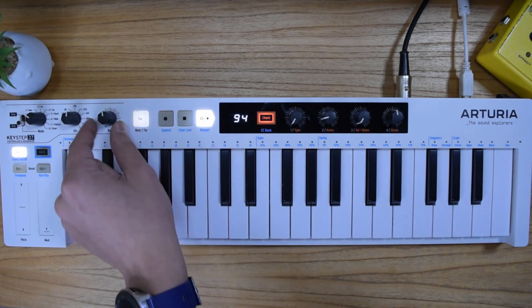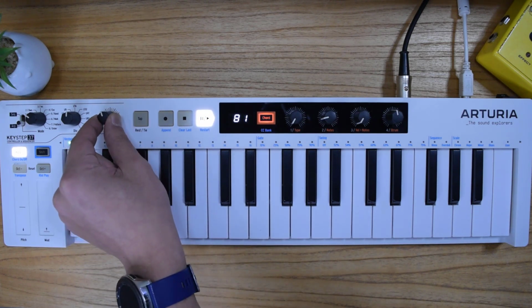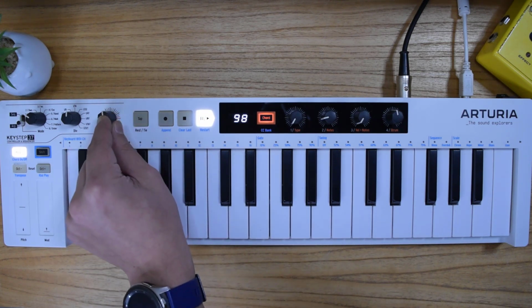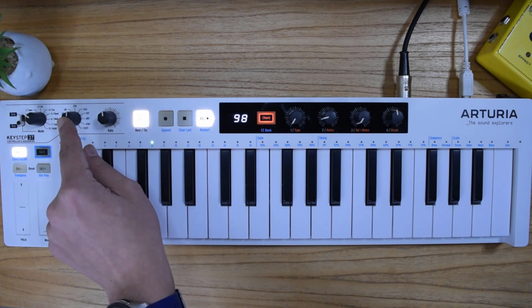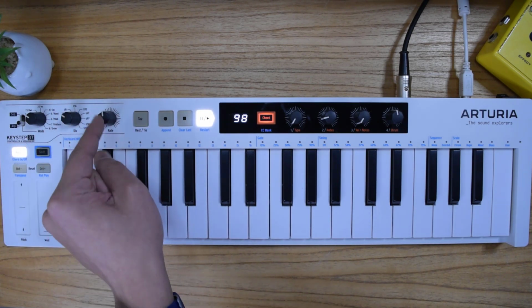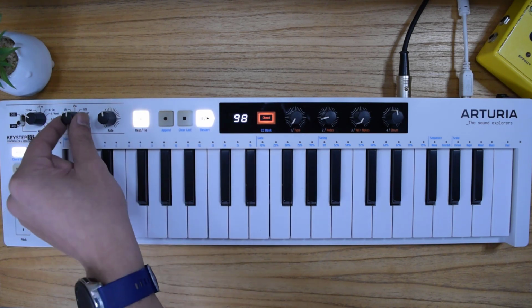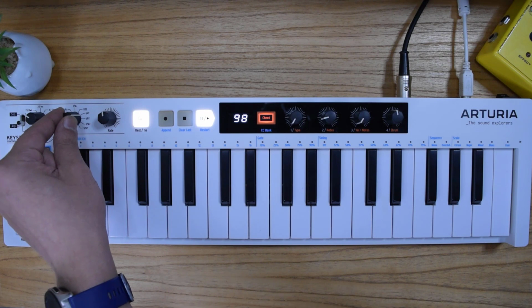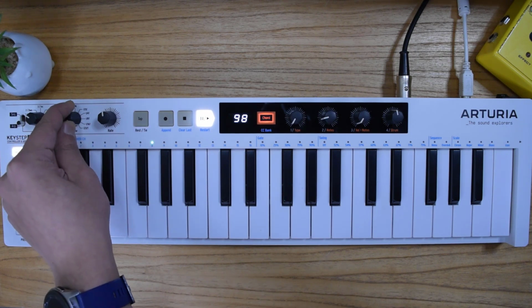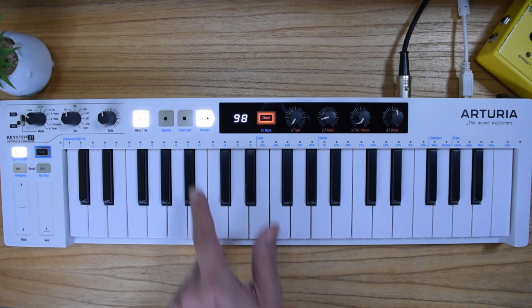Right, so changing the rate will affect how fast the arp goes. Now remember, since we are using a tempo, you can use the subdivisions or the divisions. I can go slower, and everything is going to be based on this tempo, on the 98 that I have right here. And we can go faster and faster, and so on. For now, I'm just going to keep it right there in the middle.